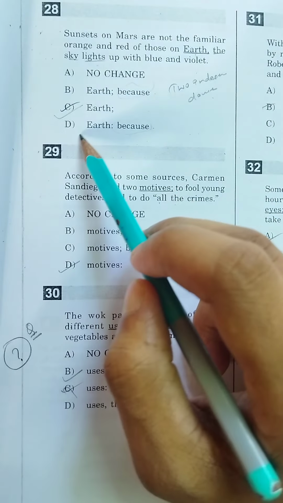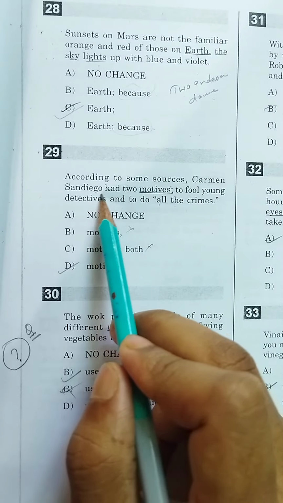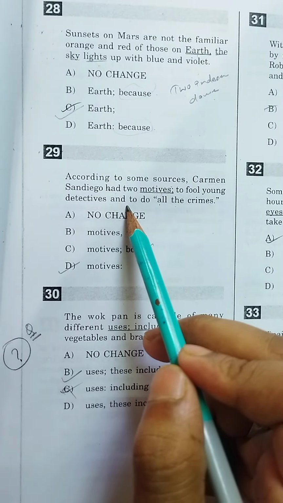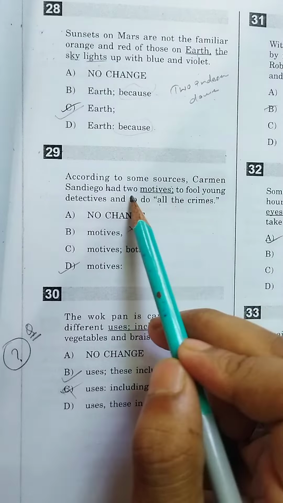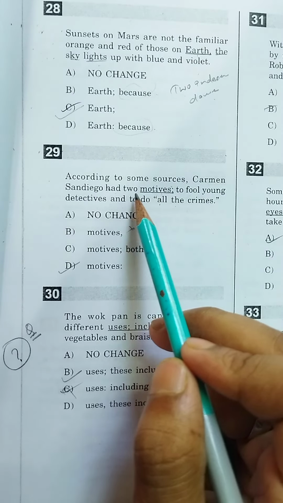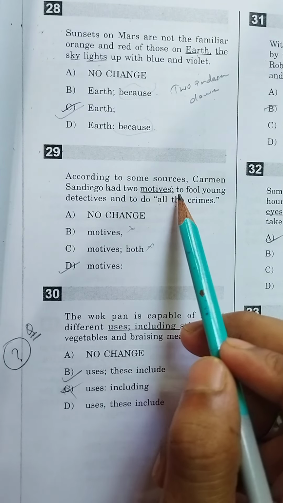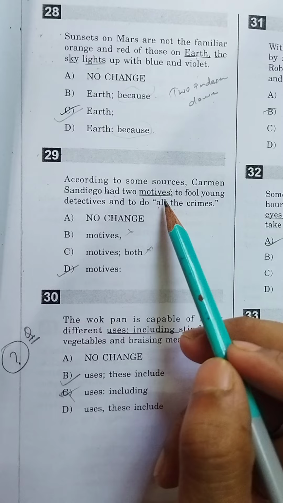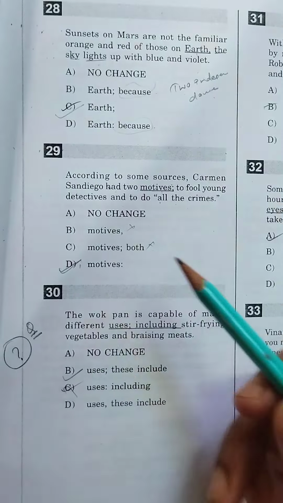Alpha, Bravo, Delta. According to some sources, Carmen Sandiego had two motives: to fool young detectives and to do all the crimes. Actually, here is an explanation of what the two motives are. So we can't use a semicolon, because a semicolon is used for independent clauses. We need a colon here for giving the information about the two motives. So colon is the right answer. So Delta is the right answer.